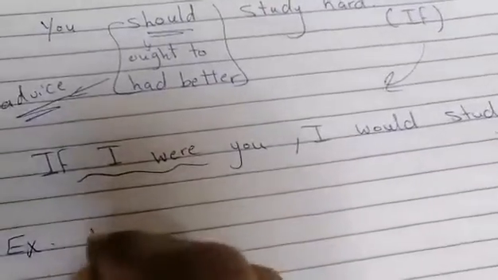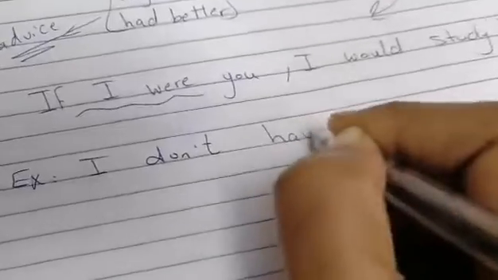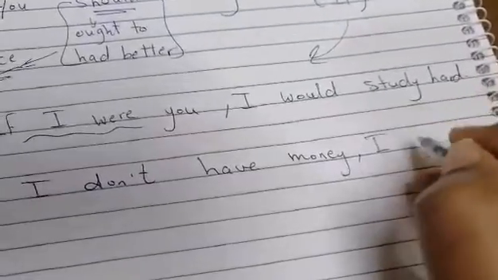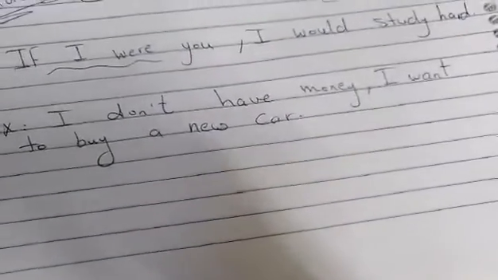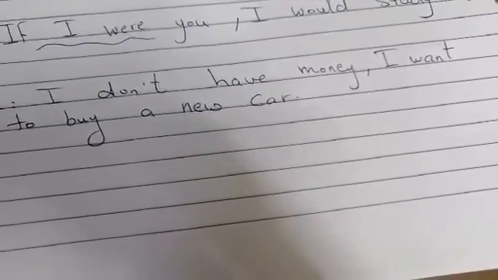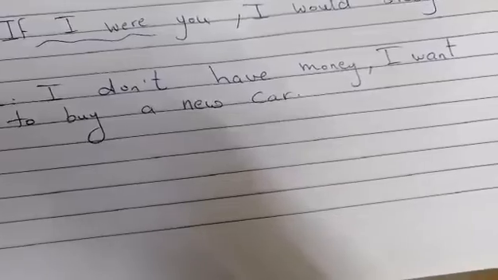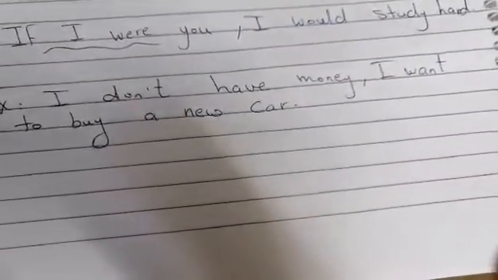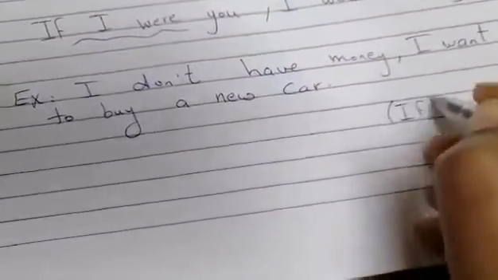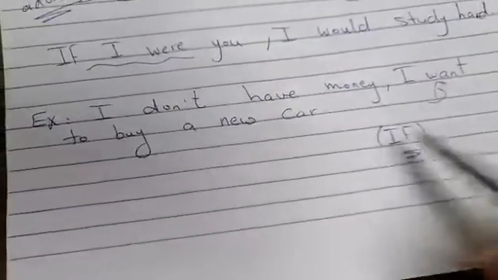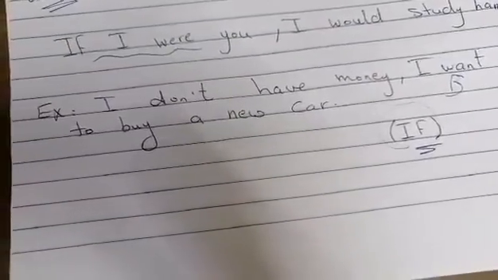Another example: I don't have money. I want to buy a new car. Look, you have 2 present sentences here about something that you don't have. I don't have money, I don't have time, something you don't have in present. So, the fact here that you don't have money, and if I want you to use if to express this fact, we use if in the second type. Why? Because this is unreal present.